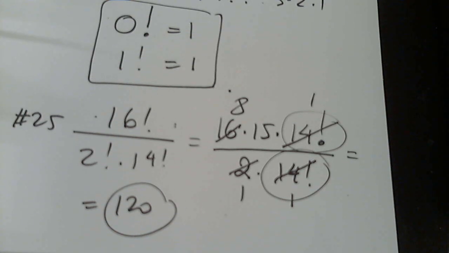Sometimes, as I mentioned, the calculator will not be able to determine a big factorial number. So let's see what we get. We got 120. I'm curious to see if it calculates 16 factorial. It may or may not give us an error. Look at this. It's 2.1 times 10 to the power 13. It's such a huge number, it's unbelievable. I cannot even read this. But 2.1 times 10 to the 13th power.